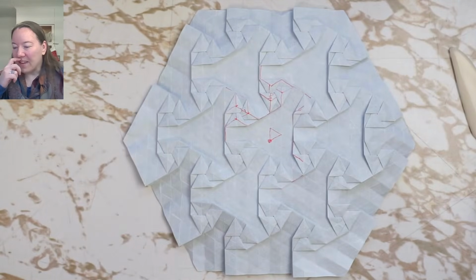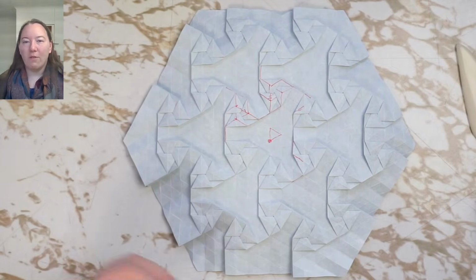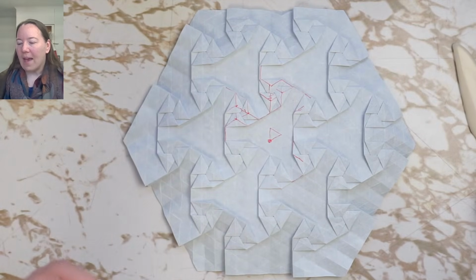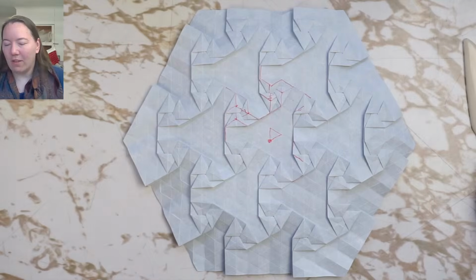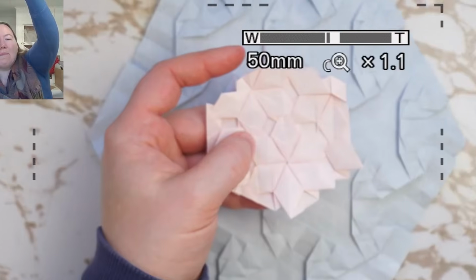And then Early was asking about testing the same technique with other types of triangles, like maybe open triangles, maybe something else. And you can actually do something similar with rhombus twists.